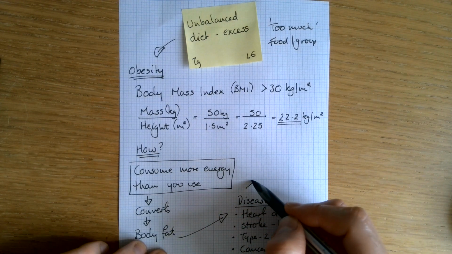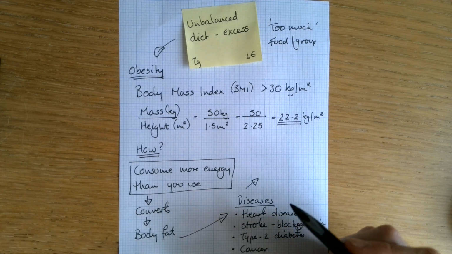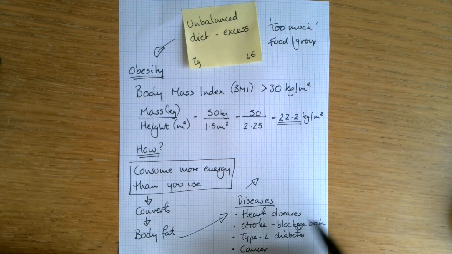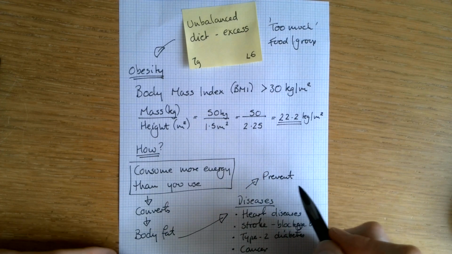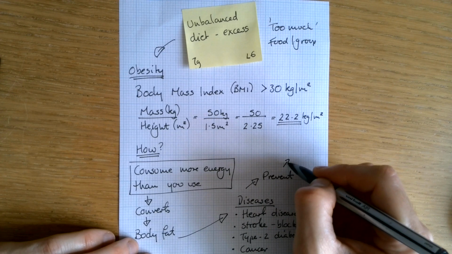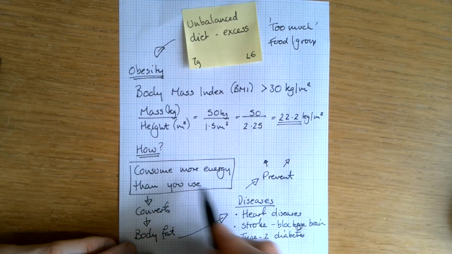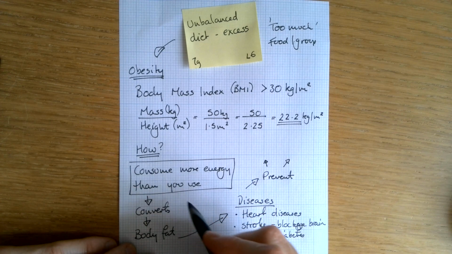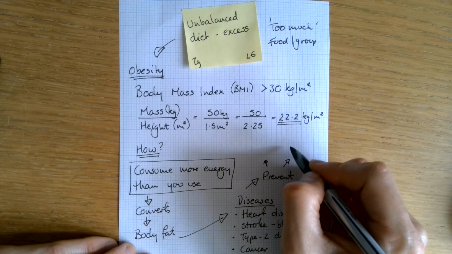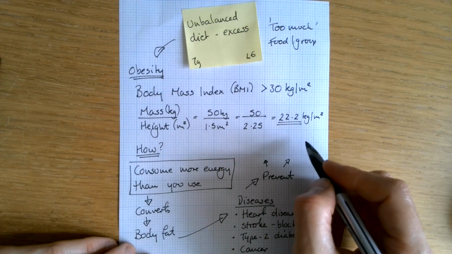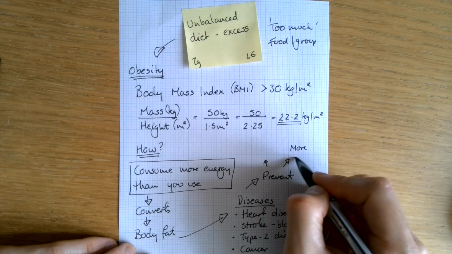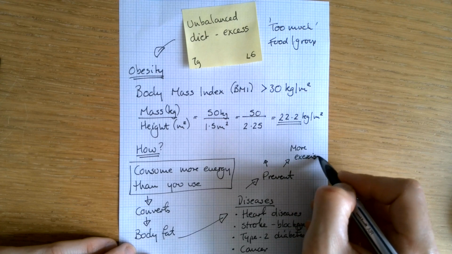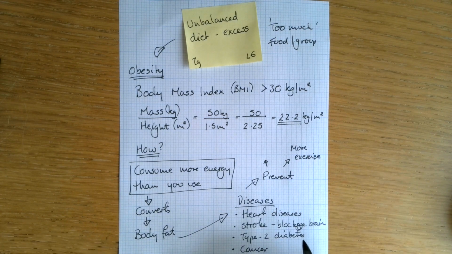However, it's much better to go for a preventative measure rather than to treat it much later on in life. So to prevent you getting to this point, it's pretty simple, really. There's two main things that you can do to have an impact on the amount of energy that you take in compared to what you use. If you want to keep your diet the same, then if you want to use more energy up, you can simply do more exercise. And it doesn't have to be excessive. It could just be exercising regularly for 20 to 30 minutes a day and building that up.